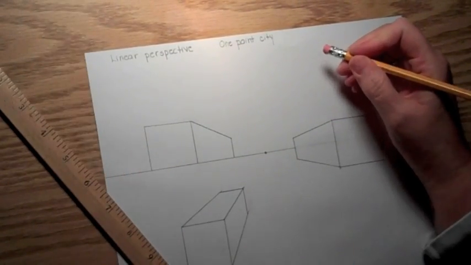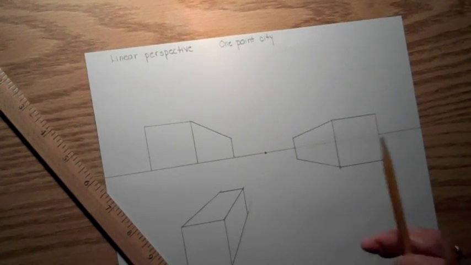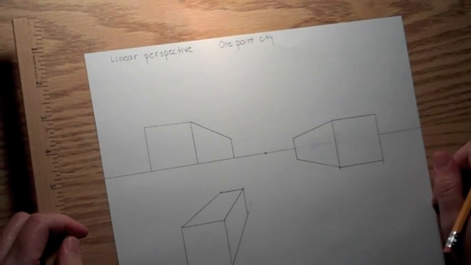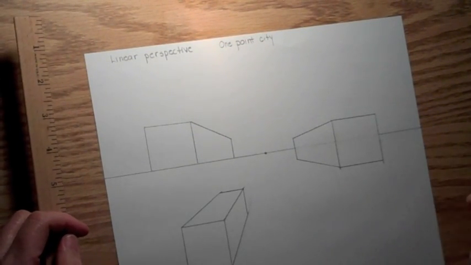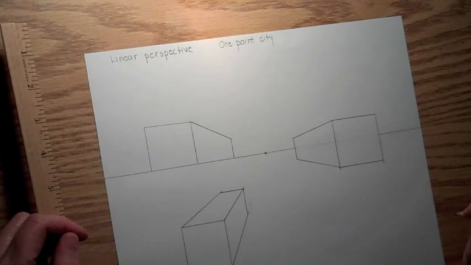Now I don't know if you can see it yet, but my 3 boxes, I'm going to start calling them buildings from now on. So instead of boxes, we're going to call them buildings.